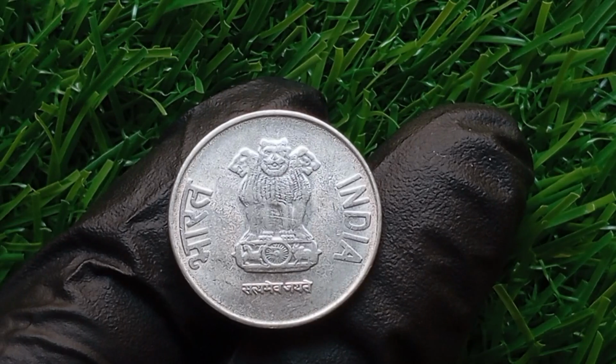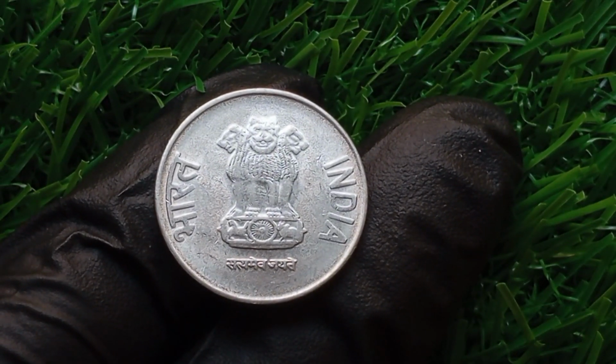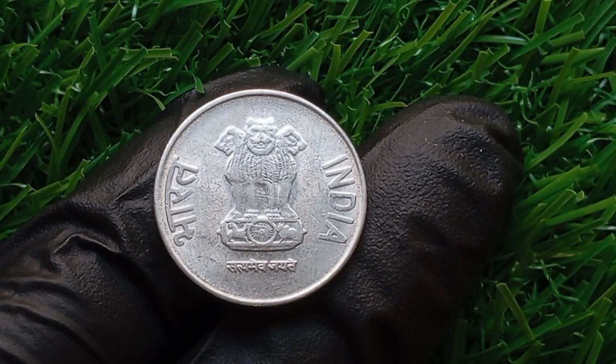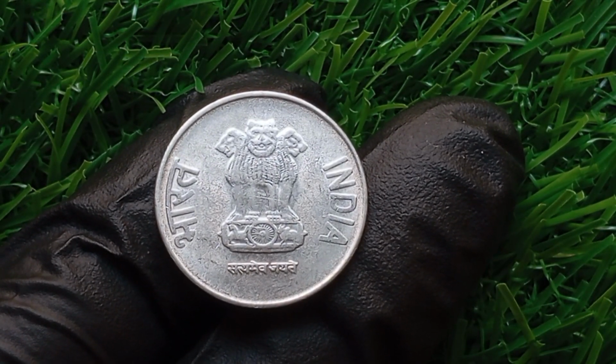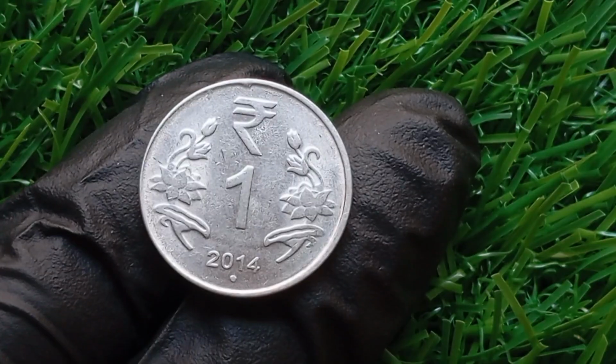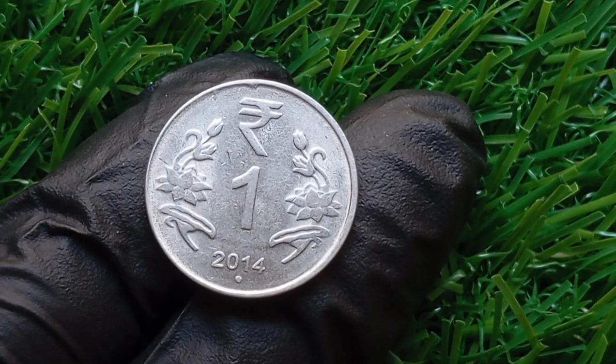3.2. Obverse design: the obverse, front, of the 2014 coin carries the lion capital of Ashoka at Sarnath, the official emblem of the Government of India. Below it appears the motto Satyameva Jayate, meaning truth alone triumphs. The word Bharat in Hindi is inscribed to the left, while India appears on the right. This side represents India's unity in linguistic and cultural diversity.